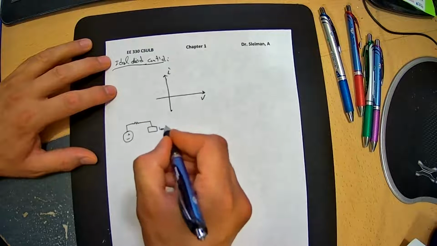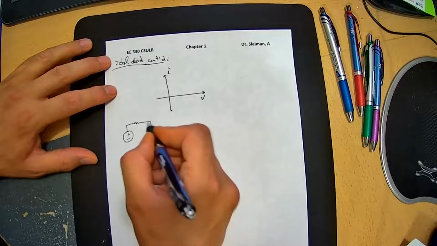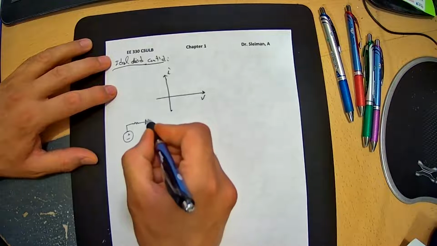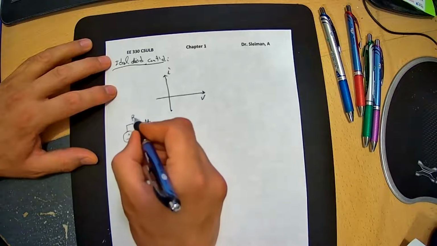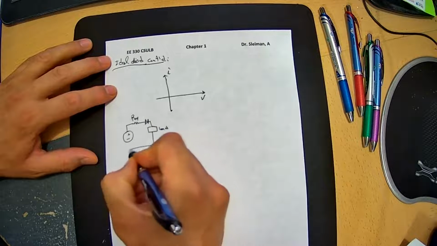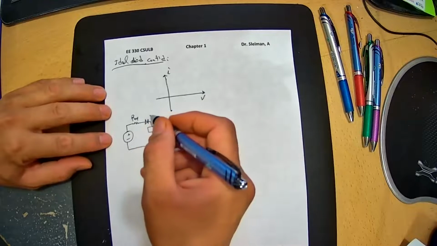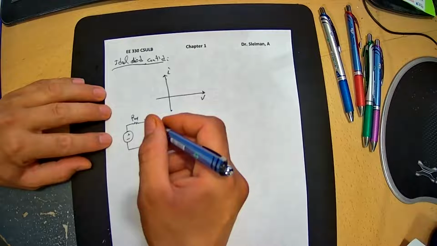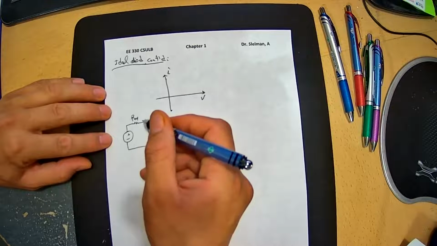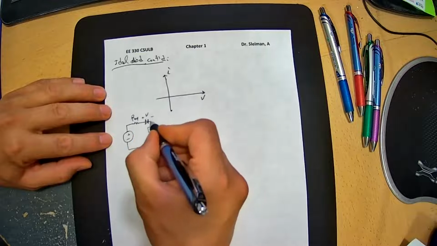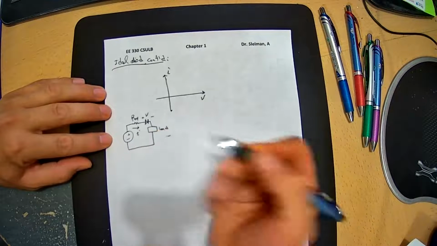This is the load, and we introduce the diode here with R equivalent. This is a linear Thévenin circuit, where we have positive, negative voltage, and the current going through this side.